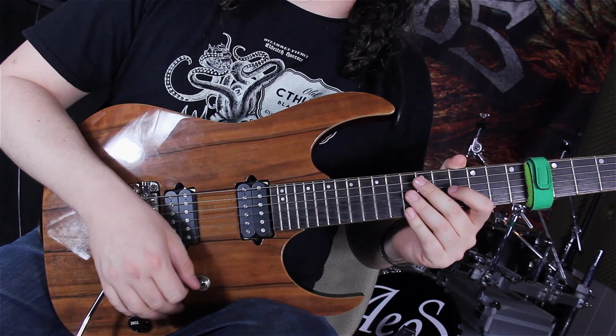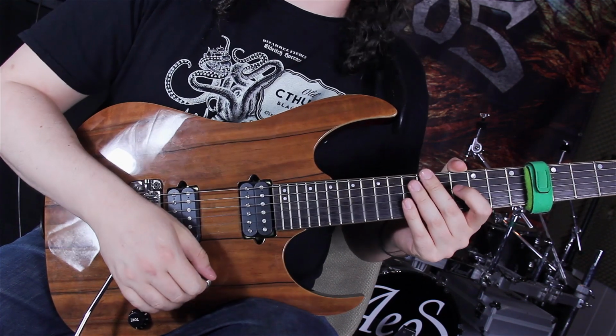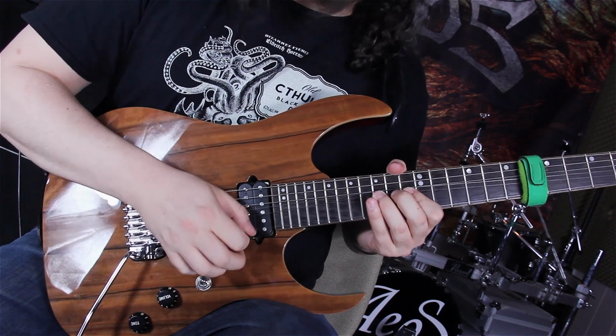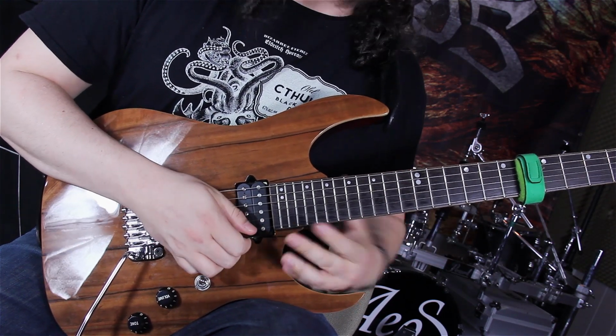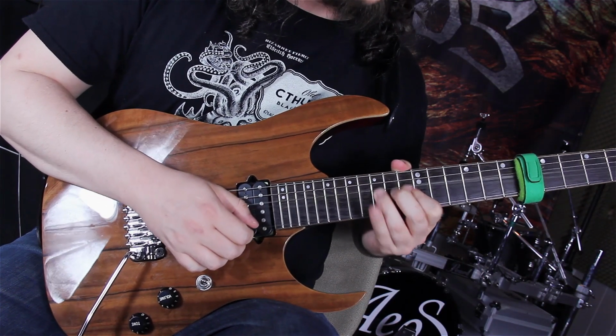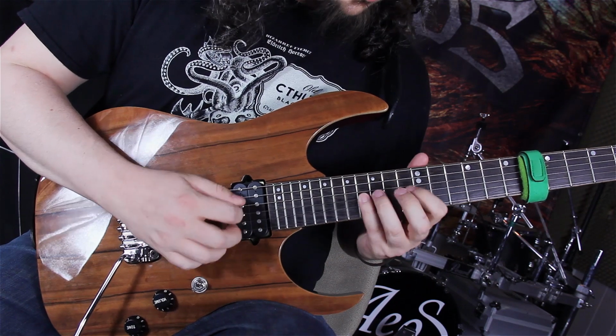Okay, we are starting with a bend from the 15th fret of the B string to the 17th fret, our root note, in this case the E, with a slight vibrato in it. Then comes this phrase.